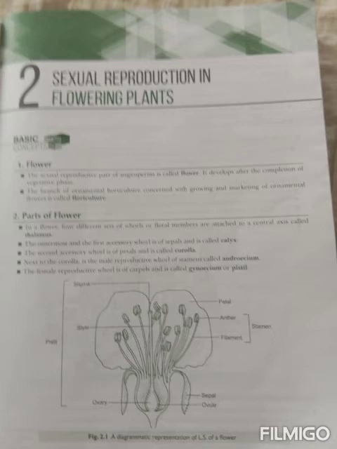Next question. Rose plants produce large, attractive bisexual flowers, but they seldom produce fruit. On the other hand, lady's finger produces plenty of fruits. Analyze the reason for failure of fruit formation in rose. The question is why fruit formation does not occur in the rose.